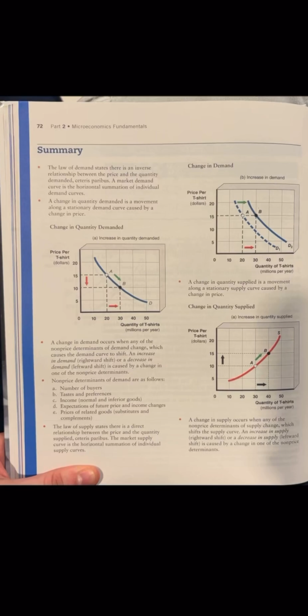Non-price determinants of demand are as follows: A. Number of buyers, B. Tastes and preferences, C. Income, normal and inferior goods, D. Expectations of future price and income changes, E. Prices of related goods, substitutes and complements.